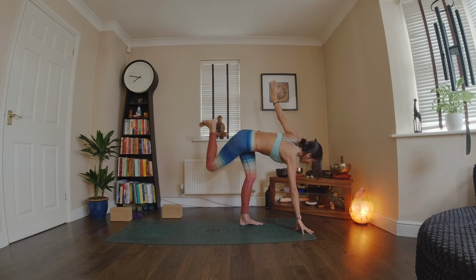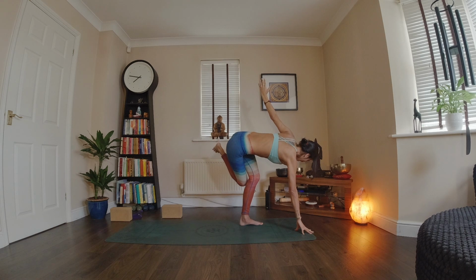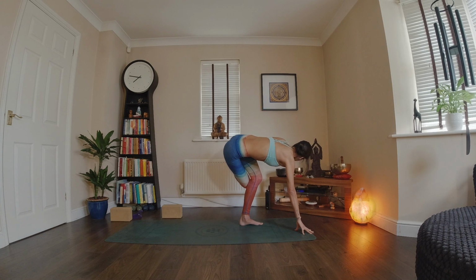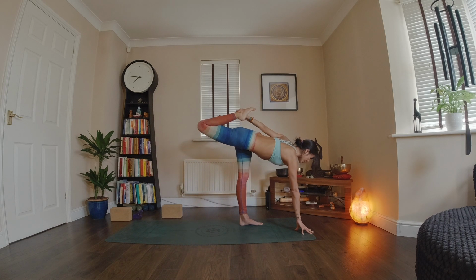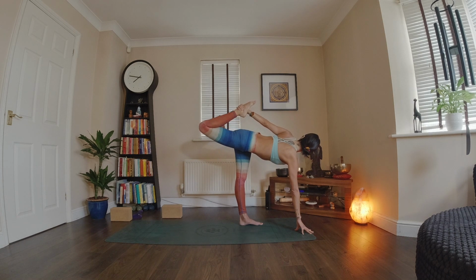bend the right knee, place the right knee behind the left. Take your gaze over to the left and over towards that foot behind you. Grab the foot or the ankle if that's accessible. And then you can begin to extend the right thigh back. Your chest can be open towards the floor, or you can stay with a twisted position.